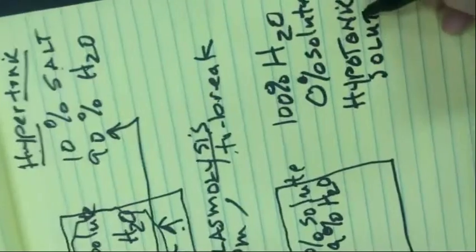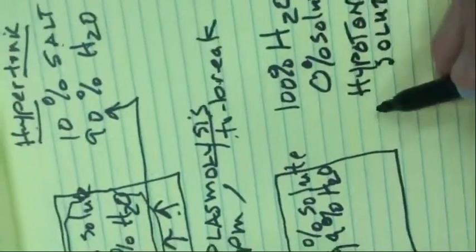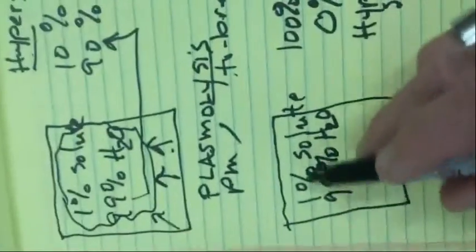So the amount of solute is less outside than it is inside. 0% solute is less than 1%. So hypotonic, less solute. This solution has less solute. In fact, it has no solute. So it must be less than if you have any solute inside the cell.